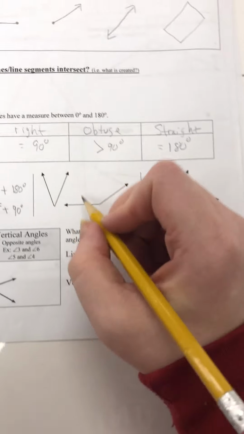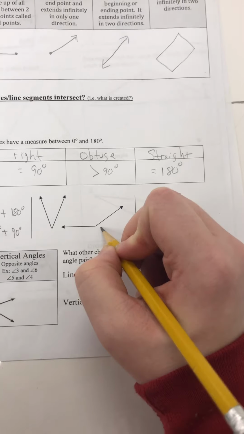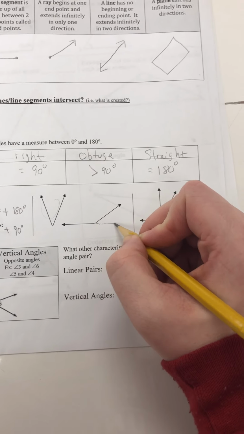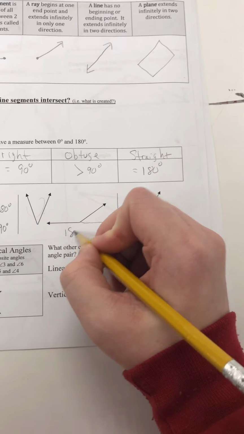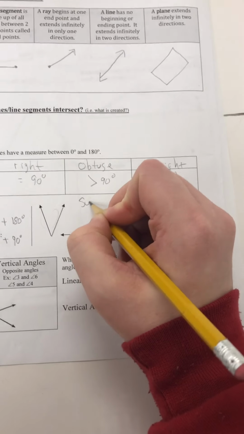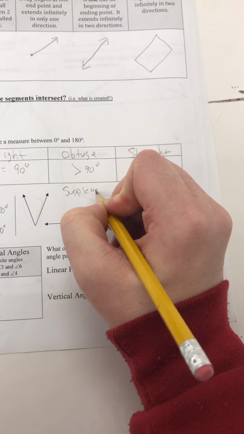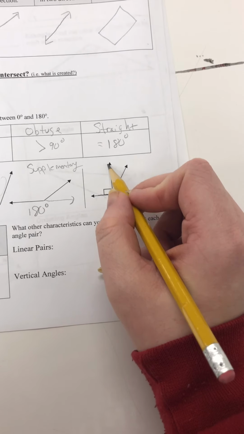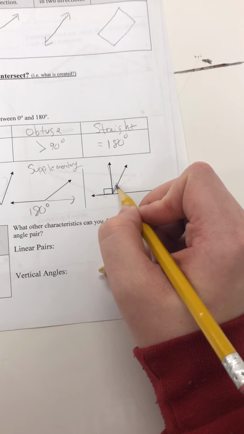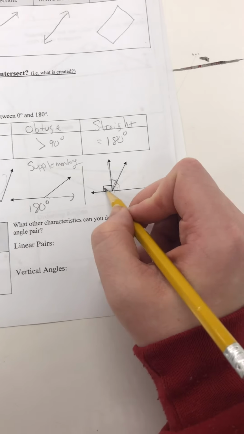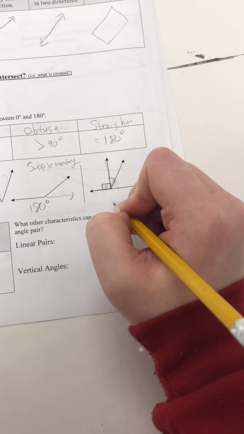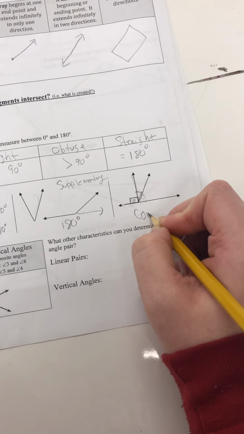So if we look at these, this one and this one together, because this one is so much bigger, if we laid this one next to this one, it would make 180 degrees. So these are supplementary angles. These two, so this angle and this angle, this angle and this angle, because this square means 90 degrees, that means these two angles together are 90 degrees, so that is complementary.